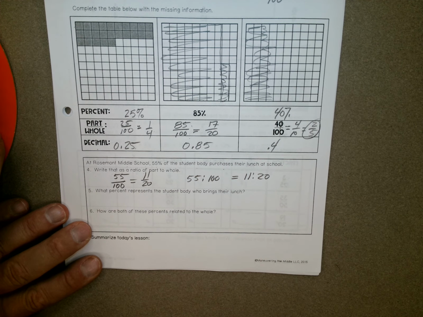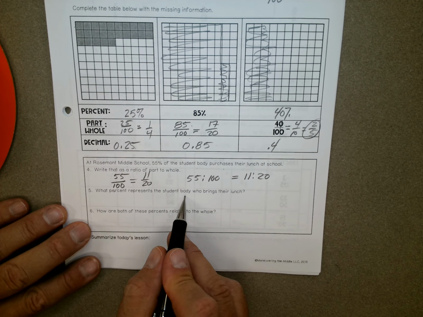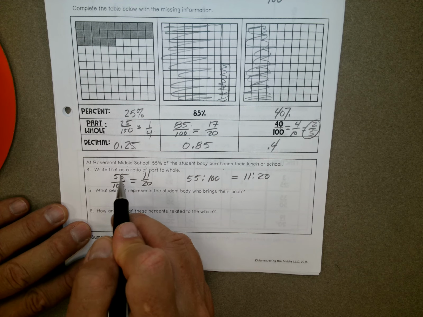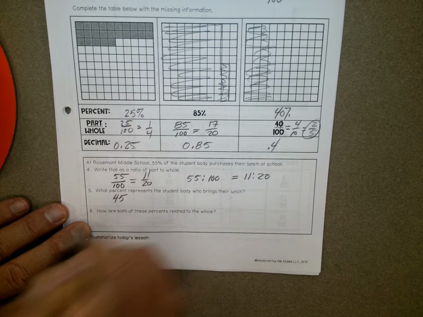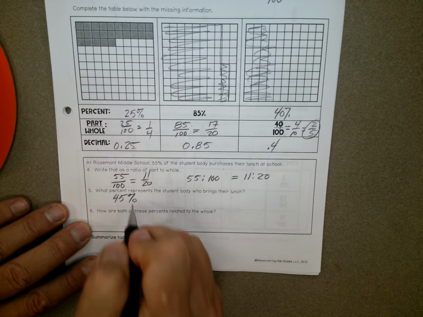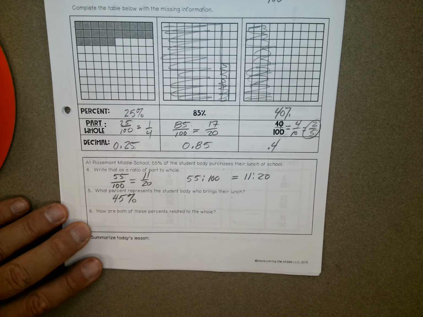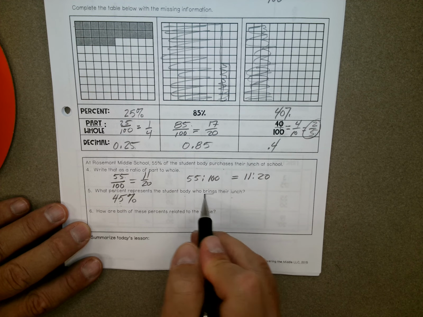Next up, and I'm going to continue on here. What percent represents the student body who brings their lunches? Who brings? So if 55 bring their lunch, 45, right? 45% does not, because 45 plus 55 is 100%. So 45 bring their lunch.